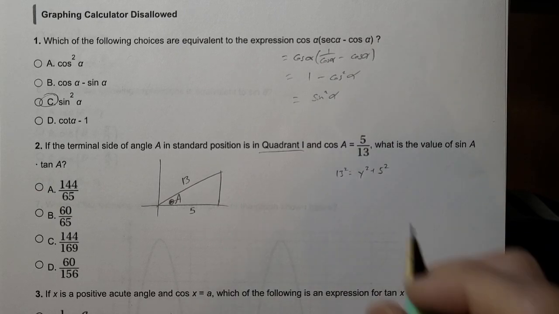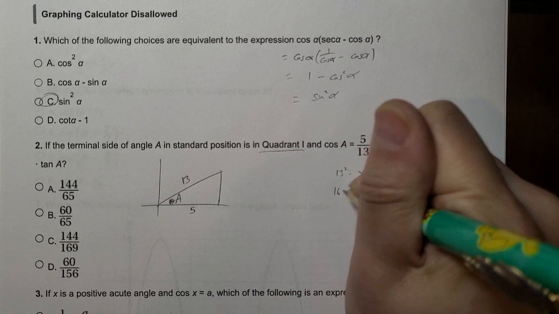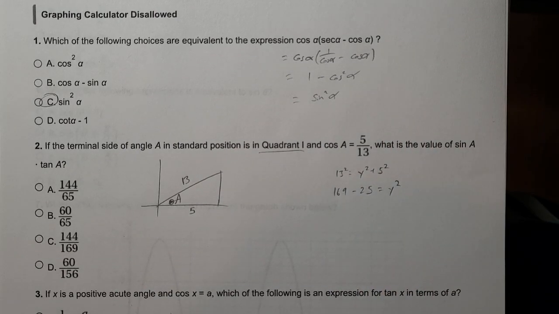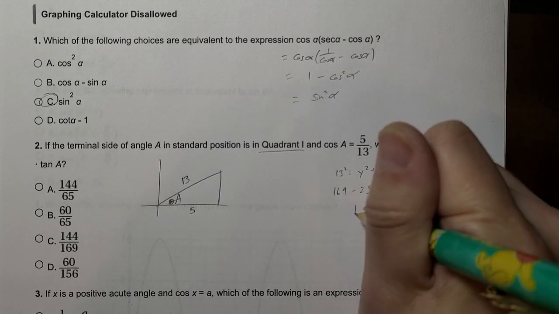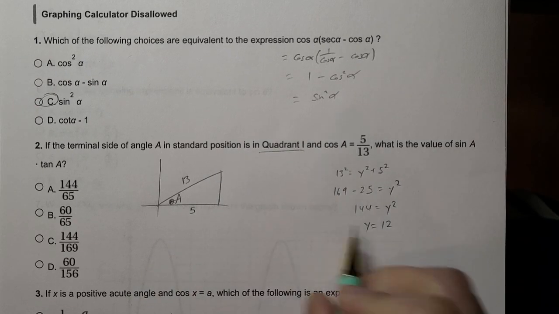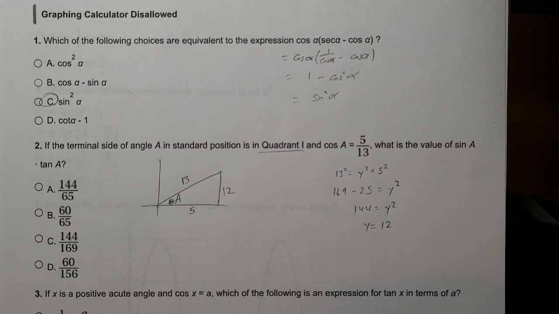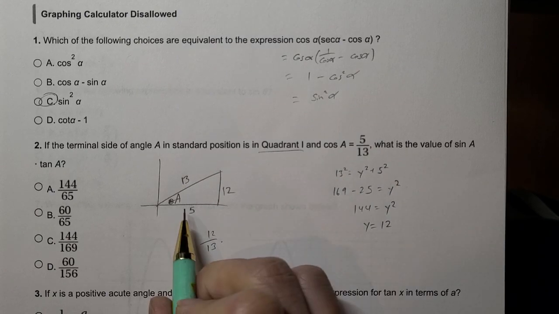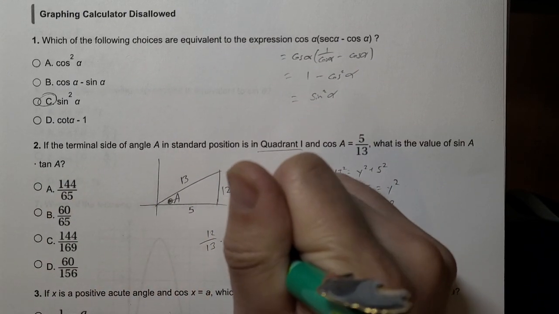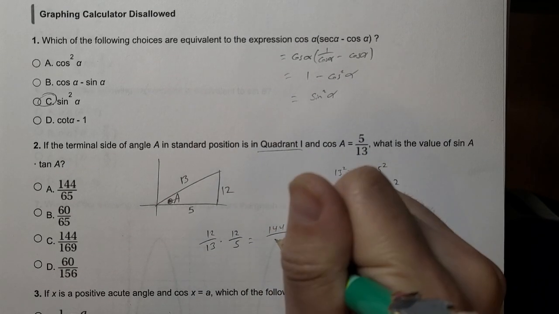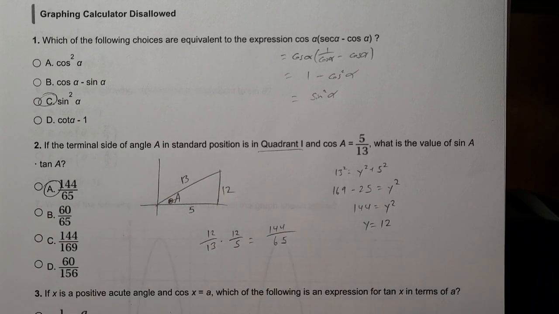This might be a special triangle, but I don't remember off the top of my head. 13 squared is 169. We need to subtract 25, which is equal to y squared. So 144 is y squared. y is equal to 12. Technically it's plus or minus, but this is a length, so we just take 12. So sine of A would be 12 over 13. Tangent of A is 12 over 5. So it would be 144 over 65. So the answer is A.